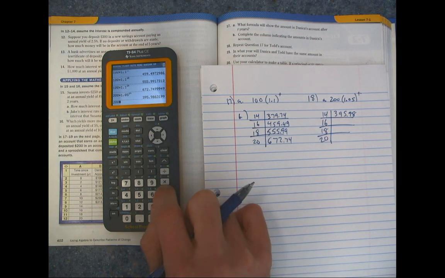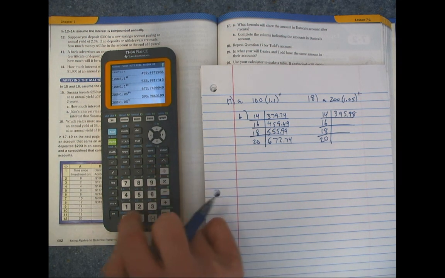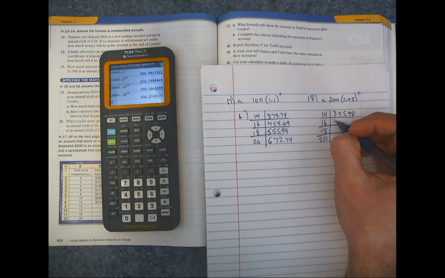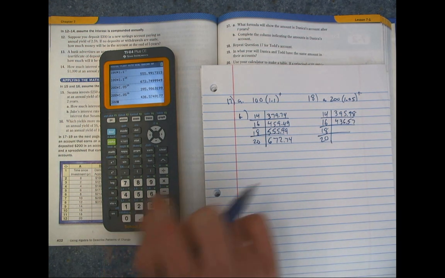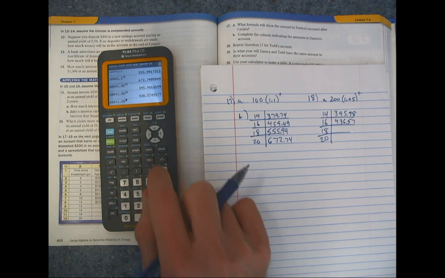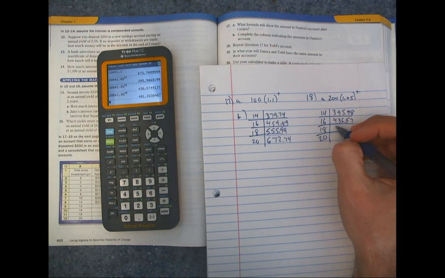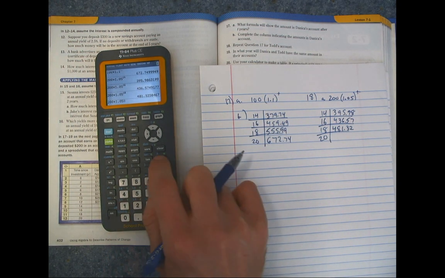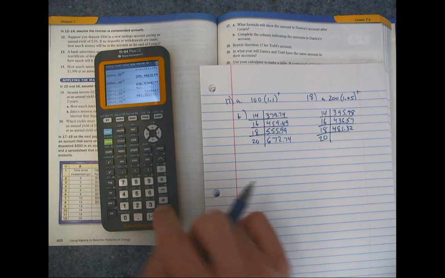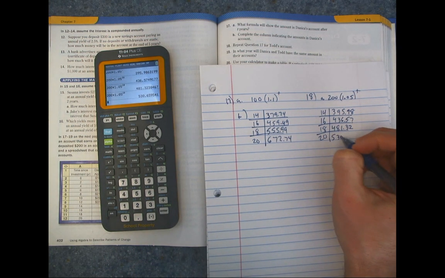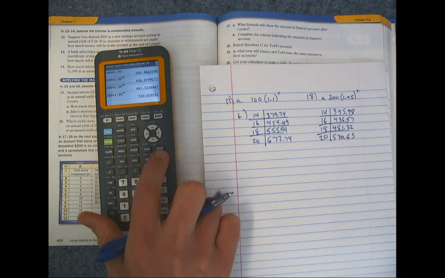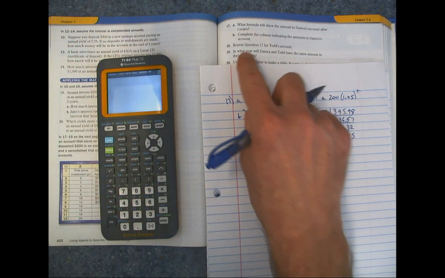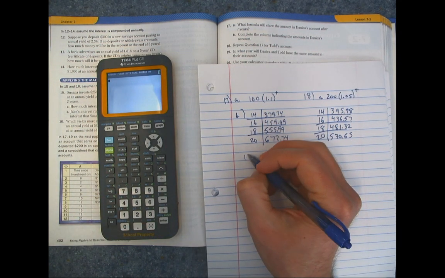$395.98. 200 times 1.05 raised to the 16th: $436.57. Raised to the 18th: $481.32. And $530.65. Okay, 19. In what year are they going to have the same amount?